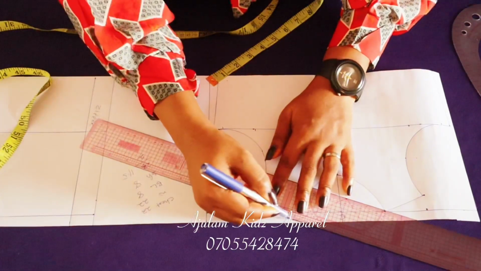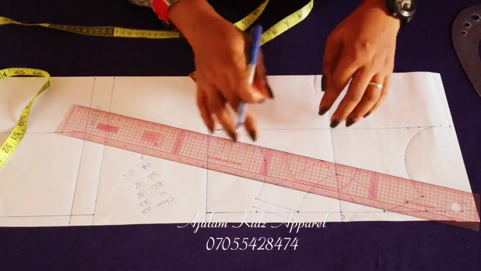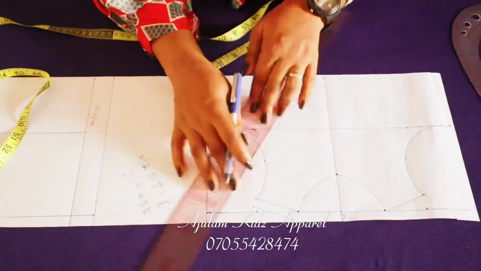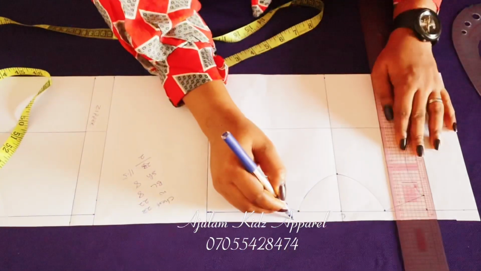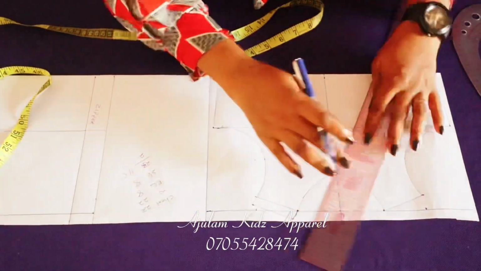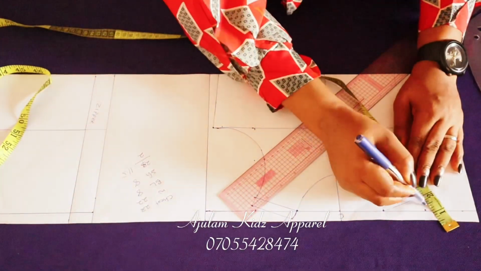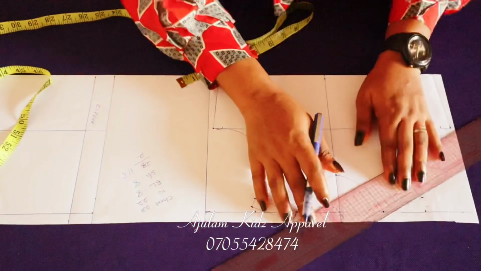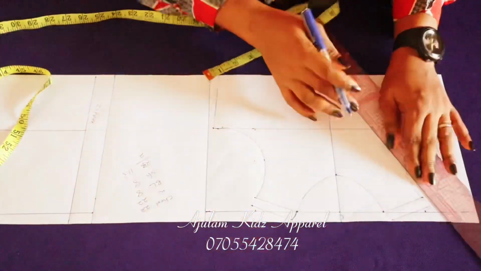I left the waist side because it is straight, so it will rhyme up with this, but I marked out this 1/2 inch so that I can slant it to match up with the shoulder. Okay, and then you just connect. I'll do the same on this other side. This is the shoulder sewing allowance, and then I'll connect.